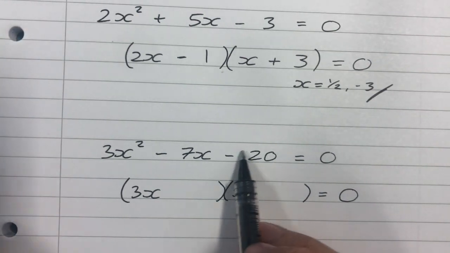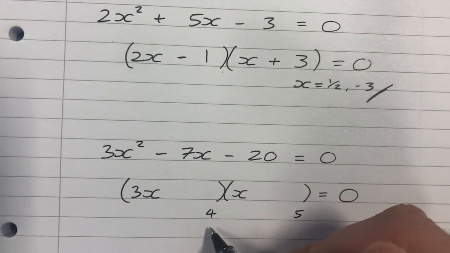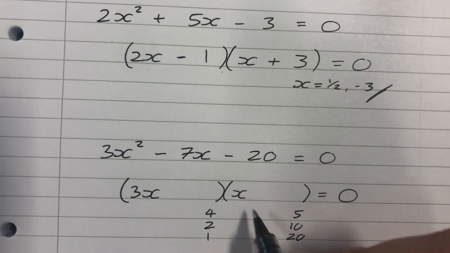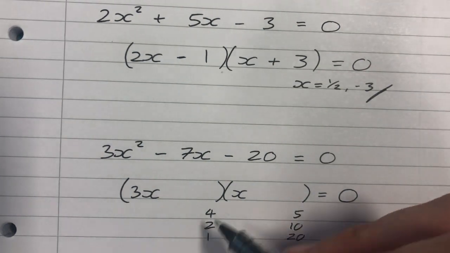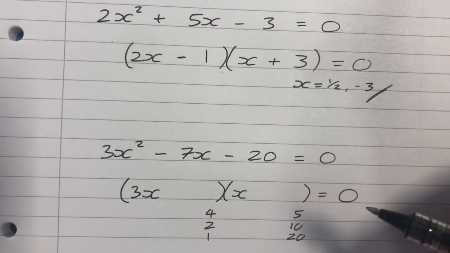So 20 now on the end. This is lots of factors, so it could be a 4 and a 5. It could be a 2 and a 10, it could be a 1 and a 20. Those can swap round because these brackets aren't symmetrical. One of those will be negative, one of those will be positive. So there's lots of combinations to try here.